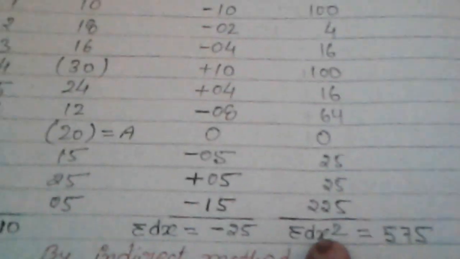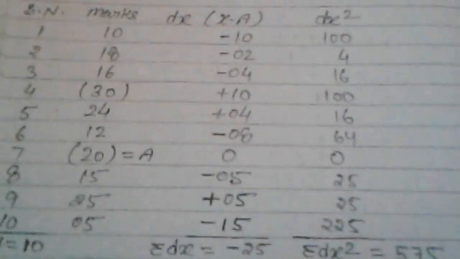Then we find the square of these deviations. You can see 10 squared is 100, 2 squared is 4, and likewise we can easily find all of these. Then we sum everything.